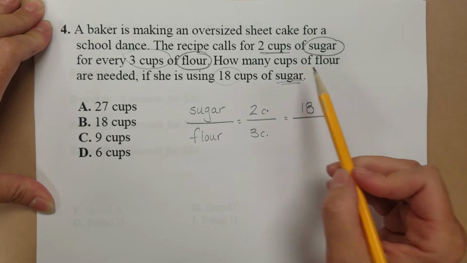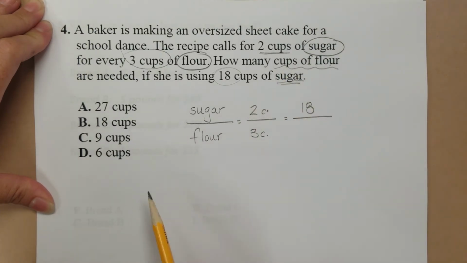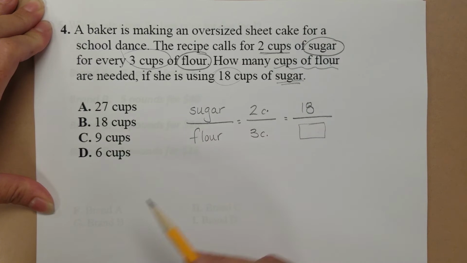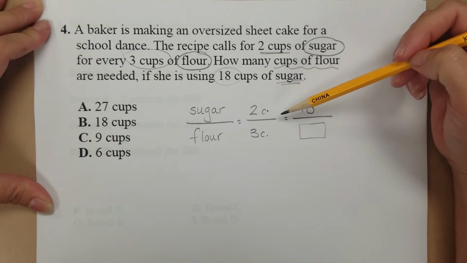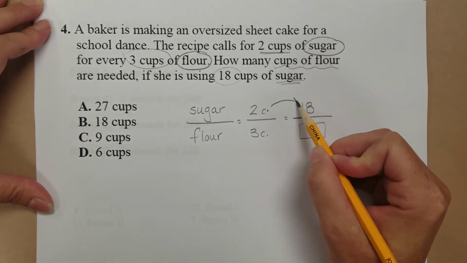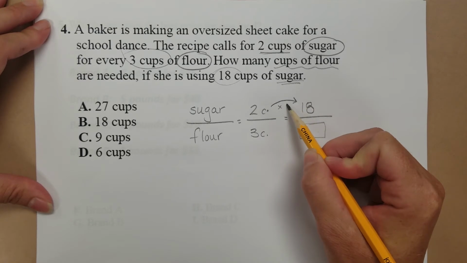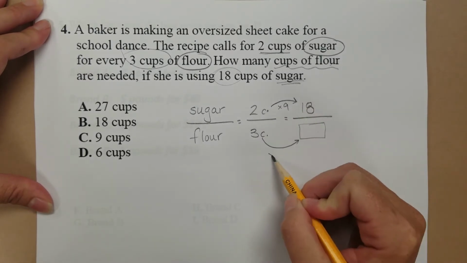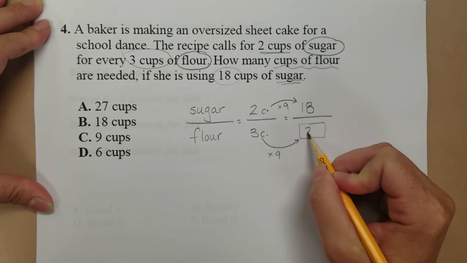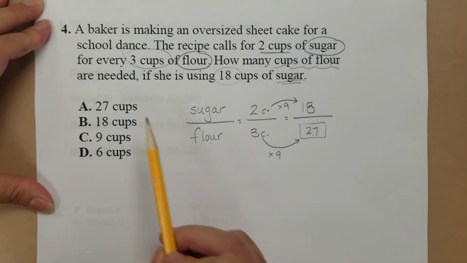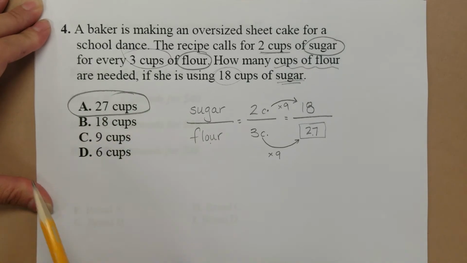And our question is asking us how many cups of flour do we need? So that's going to go right here when I solve my problem. Now I can take a look at this problem like it's an equivalent fraction problem. 2 times 9 equals 18. 3 times 9 equals 27. So she's going to need 27 cups of flour, which is answer choice A.